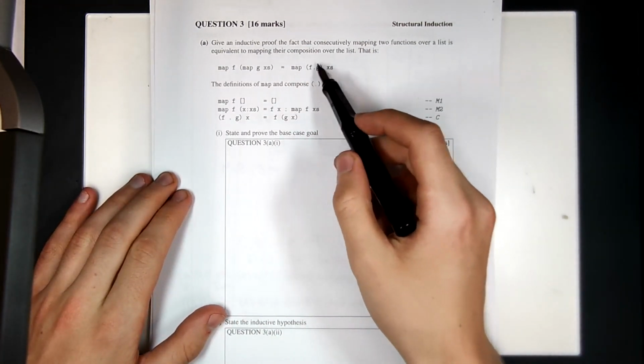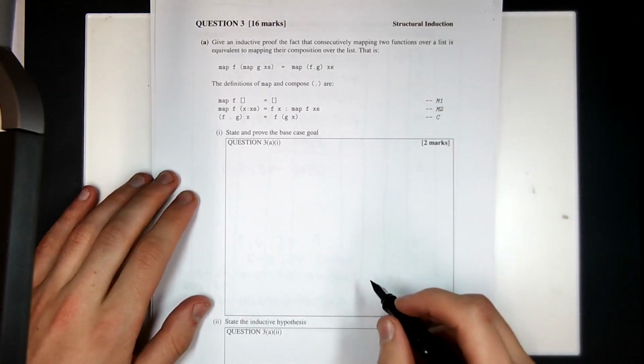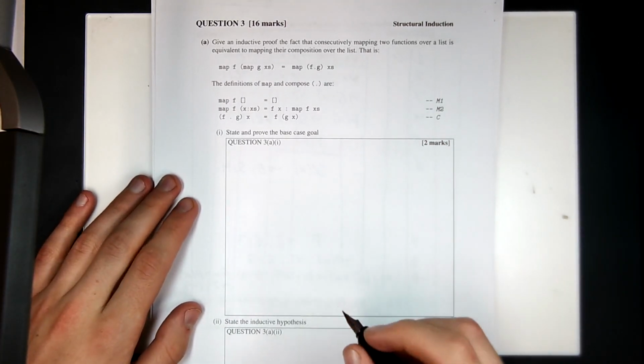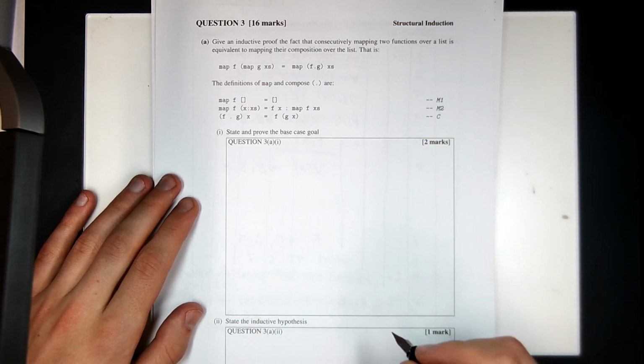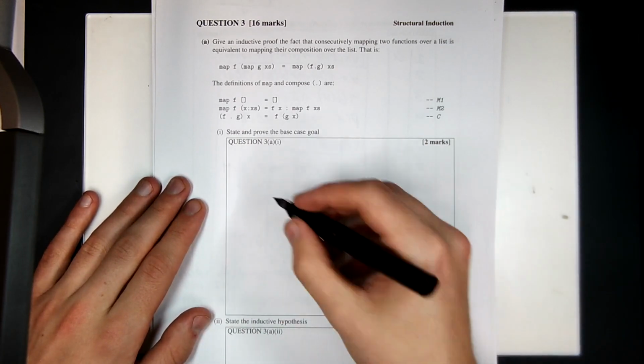Okay, so question 3 is about proving that if you map the composition of two functions, it's the same as mapping g first and then mapping f afterwards. So this question is going to be a structural induction question where we prove a property for all lists. So we're going to do induction on lists. So state and prove the base case goal.